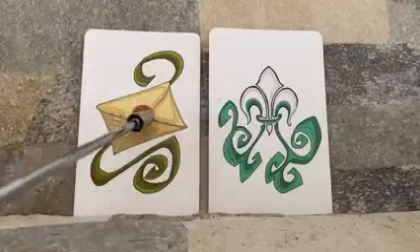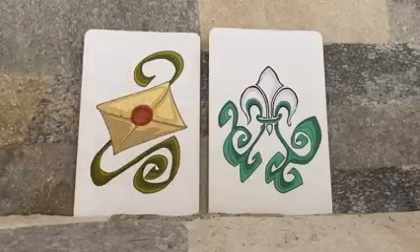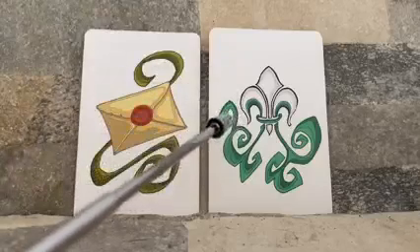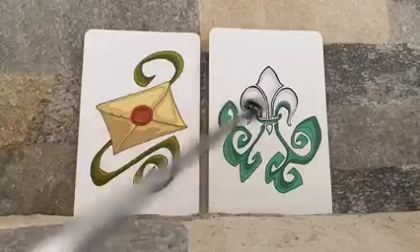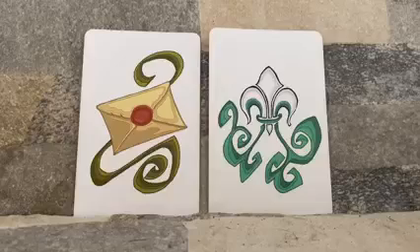So you see these two cards, the letter that represents obviously the message or the answer, and the lily is describing the letter. And the person is asking, will I receive the answer or message soon?